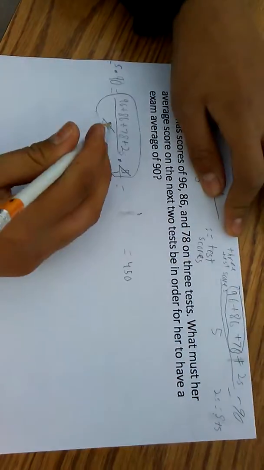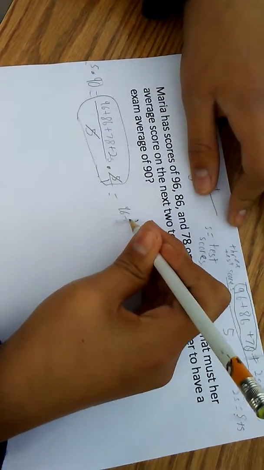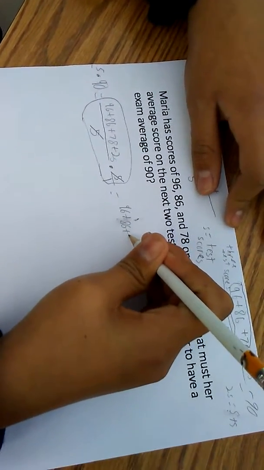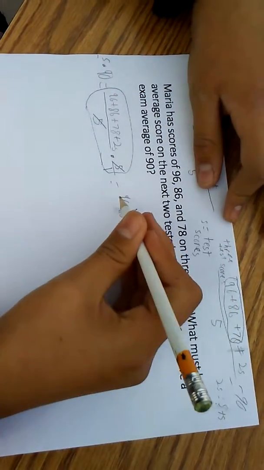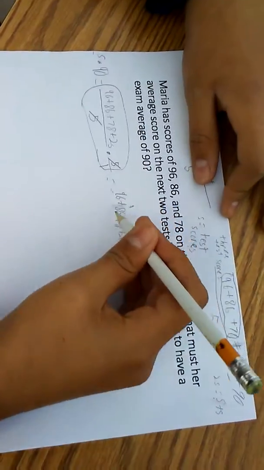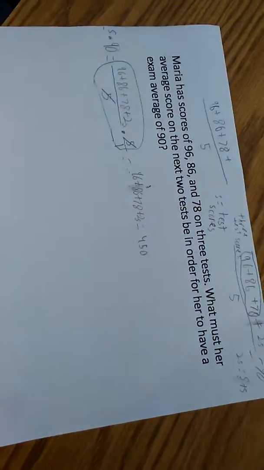And on this side of the equation, it would be 96 plus 86 plus 78 plus 2s. You don't have to put the divided by 5 because we already canceled that out with the inverse operation.